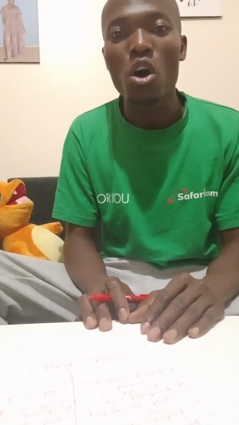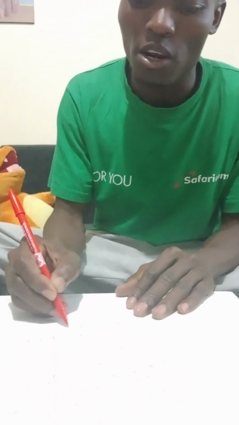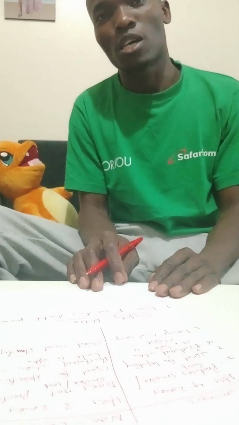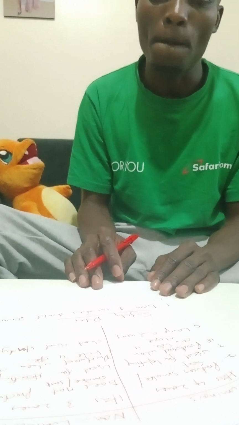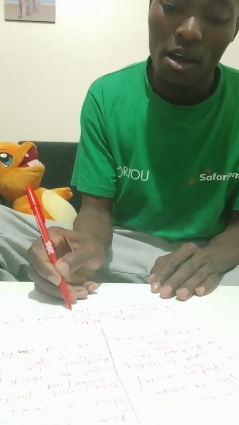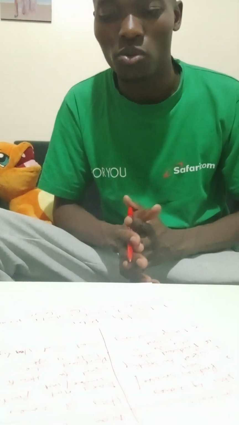So the first safety rule is that doors and windows should remain open while carrying out the experiment in the lab. Then number 2 is that you should work on a clean bench. Bench just means the table which you are using to do the experiment.